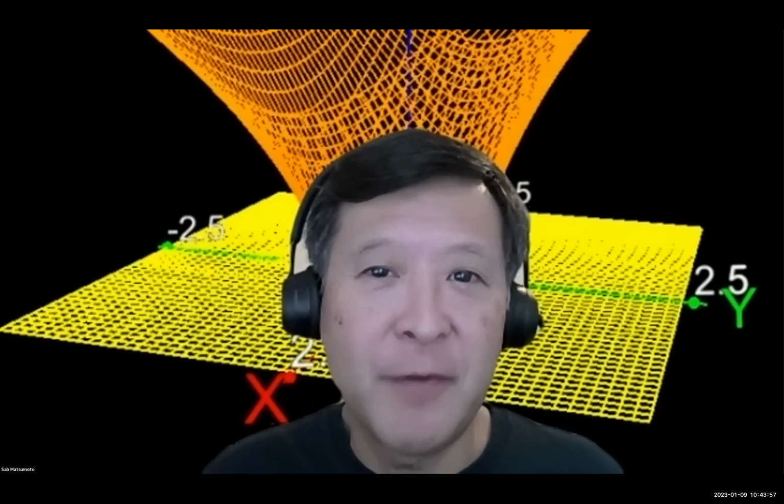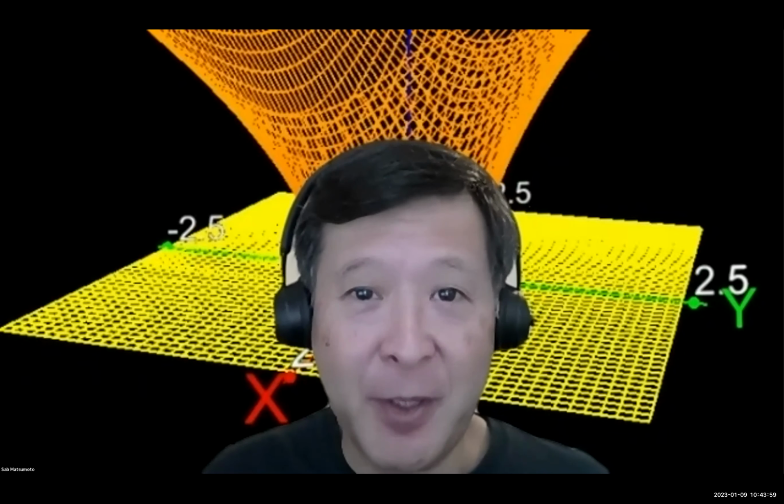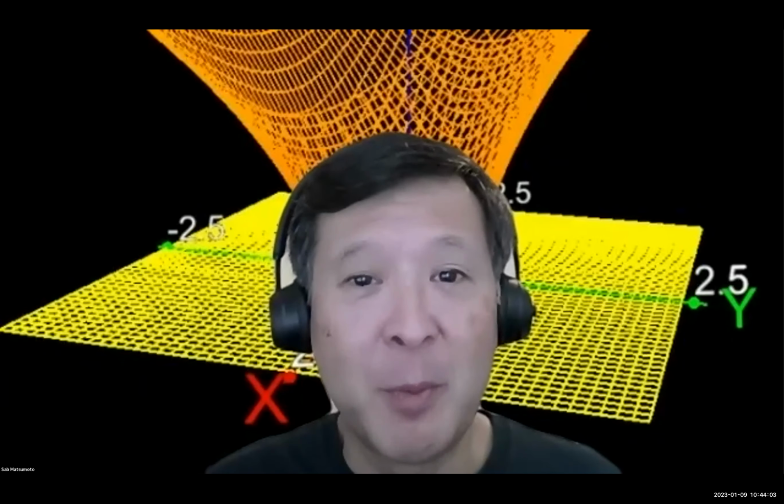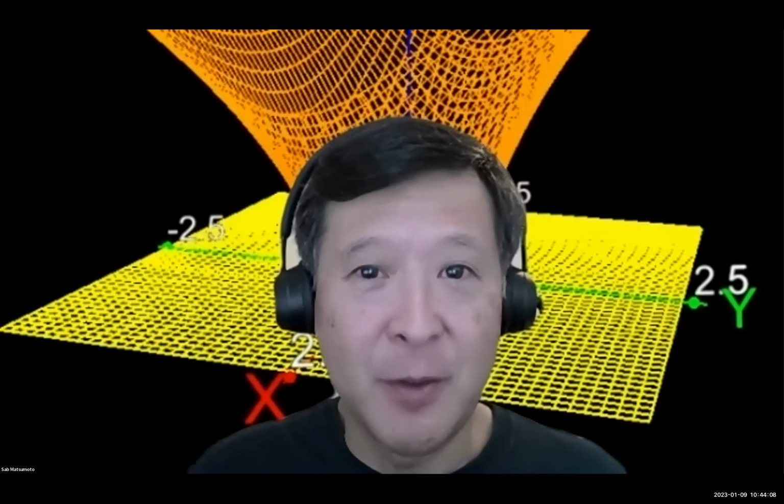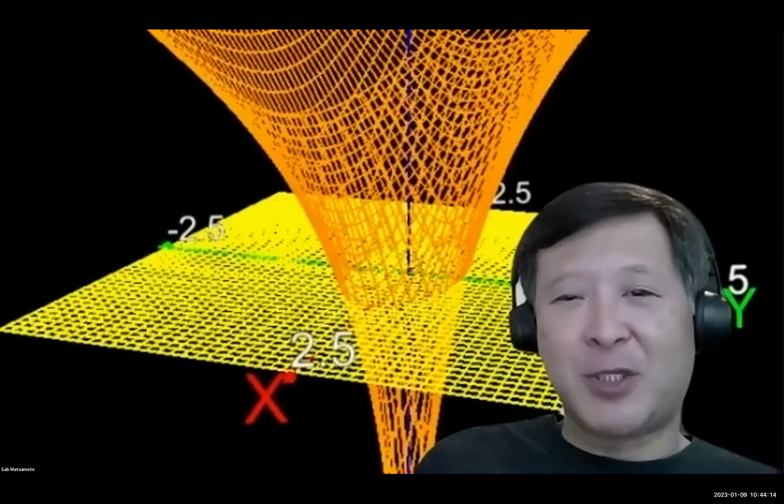Hello, everybody. Section 4.3 is one of the most important sections in differential calculus. We are going to be talking about maximum and minimum points of a function. The plural forms for those words are maxima and minima. We'll talk about that in just a second, okay? But take a look at this surface behind me.